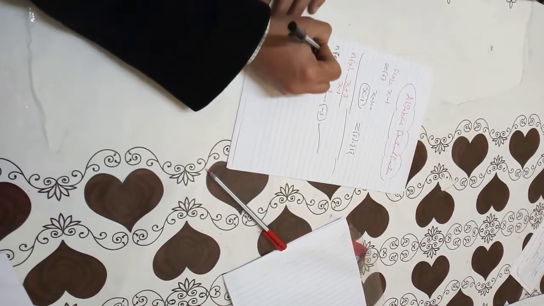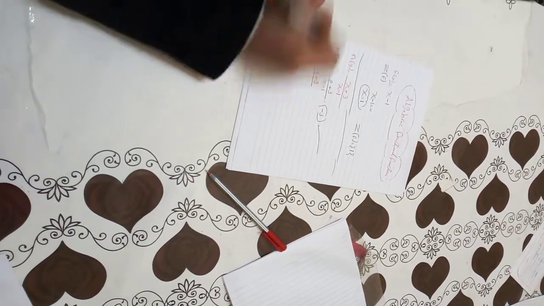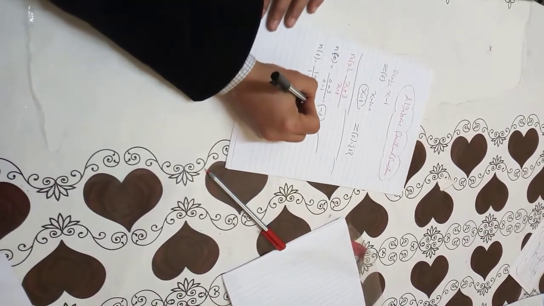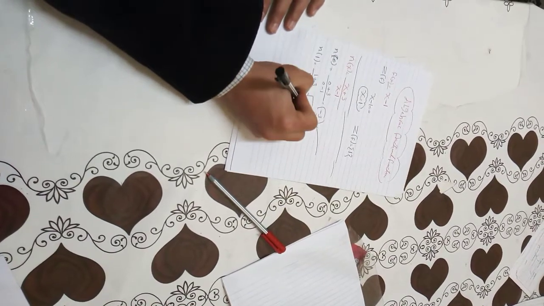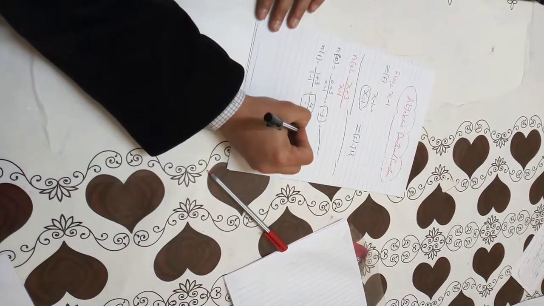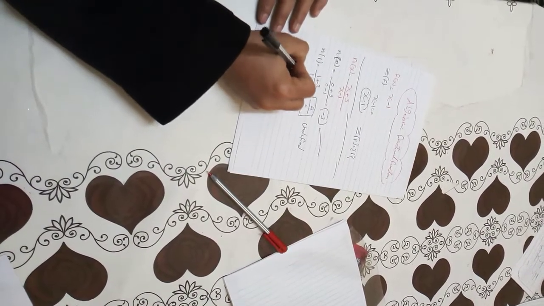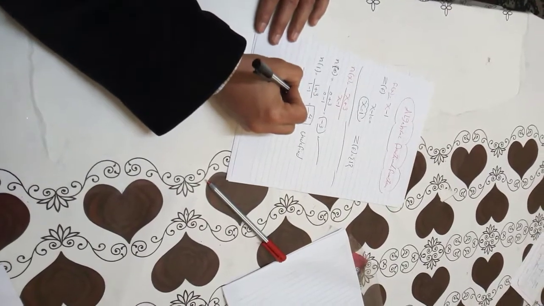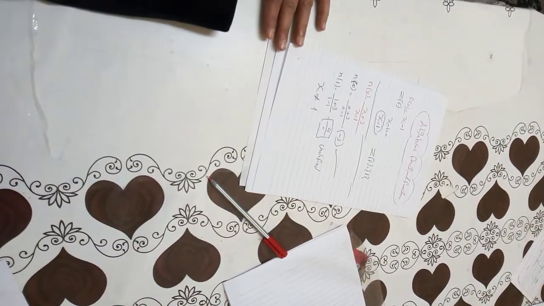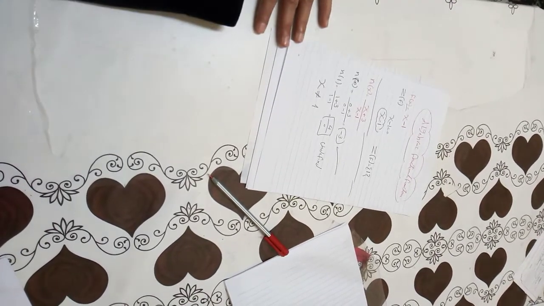And n of 1 equals 1 plus 3 over 1 minus 1, which is 4 over 0. Undefined. So we can't substitute x equal 1, x is not equal to 1. Now the domain is any number in R except 1.